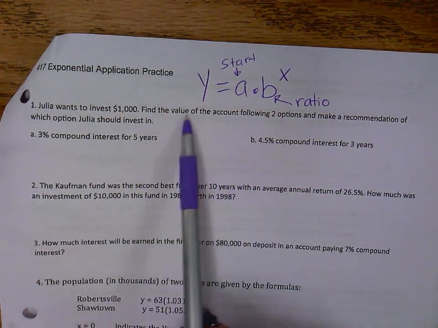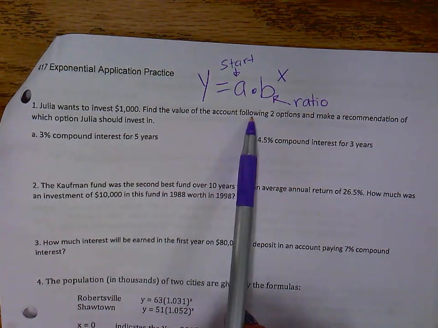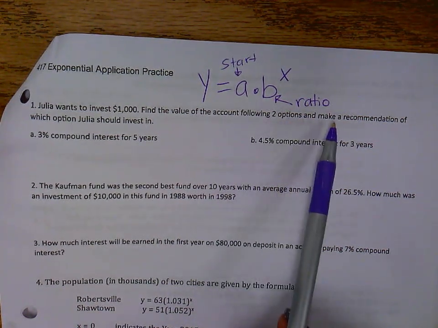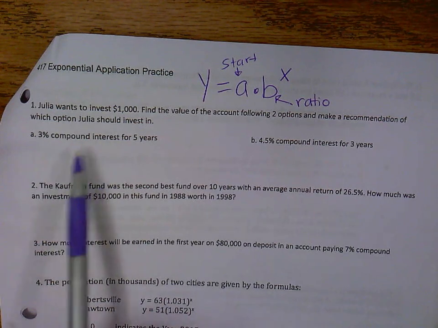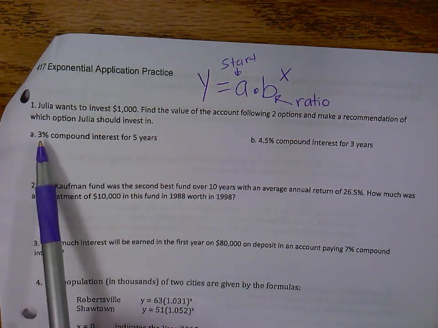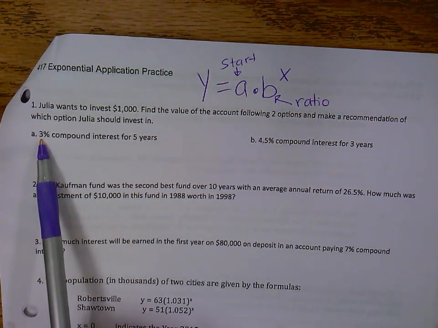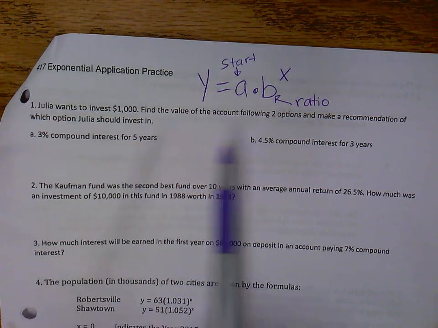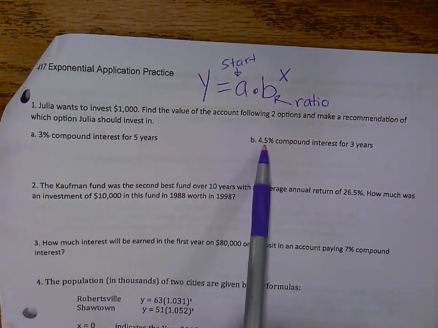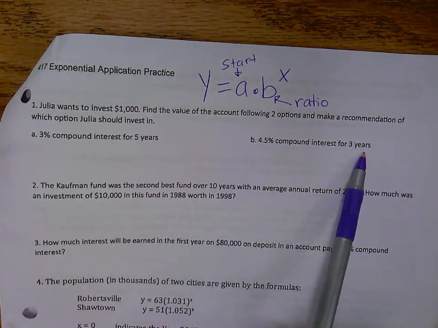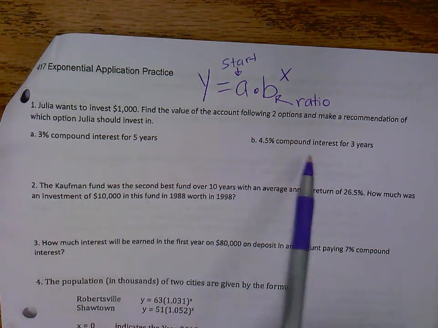She wants to invest $1,000. Find the value of the account following two options and make a recommendation. So which one is better? 3% interest over 5 years or 4.5% interest over 3 years. So I'll set up the first one for you and then you set up the second one.